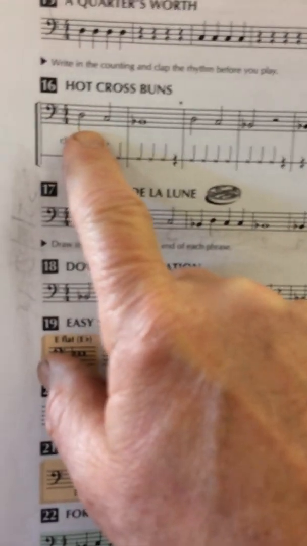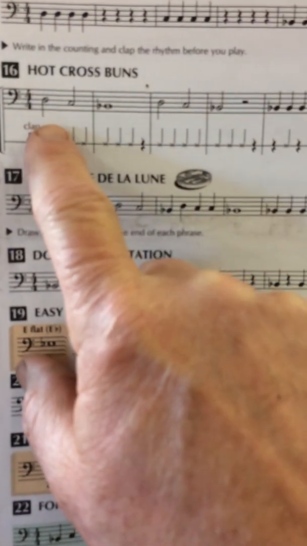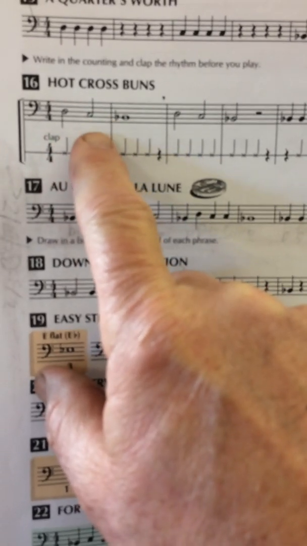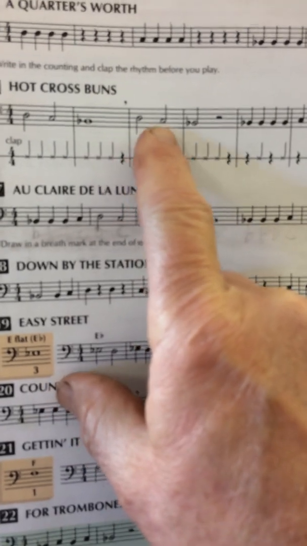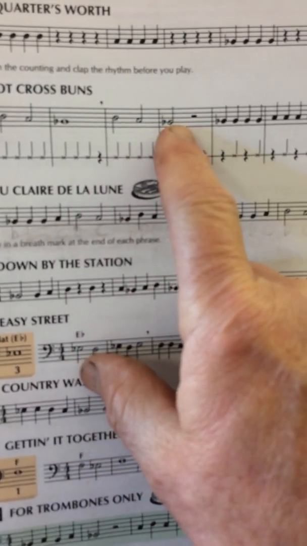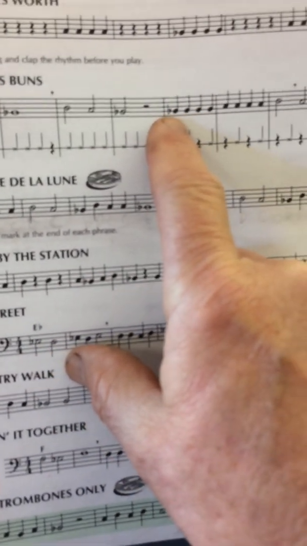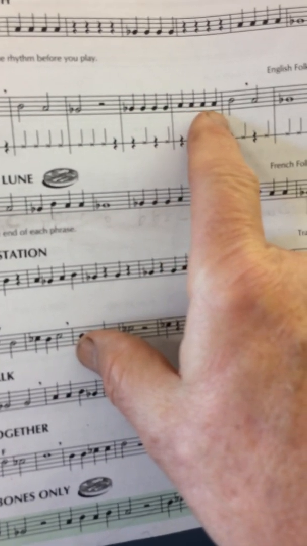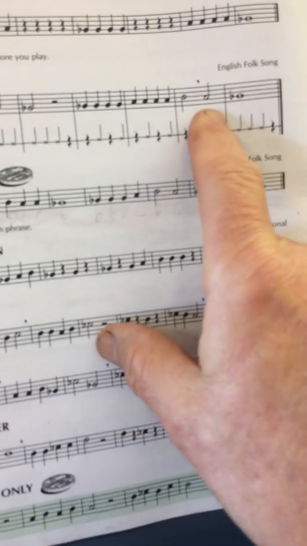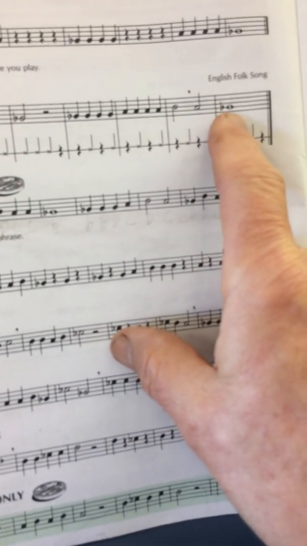All right, get ready to sing with me. Tap your feet. 1, 2, ready, go. Ta, ta, ta, ta, ta, ta, 3, 4. Ta, ta, ta, ta, ta, ta, ta, ta, ta, ta, ta. So that's how you sing it.